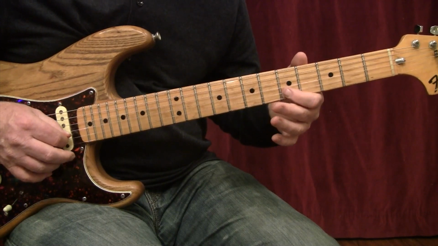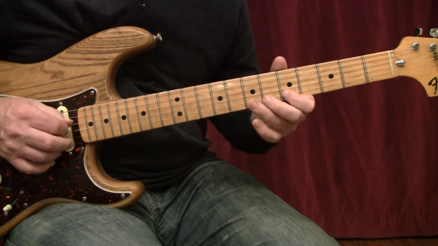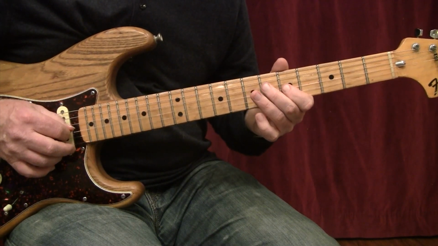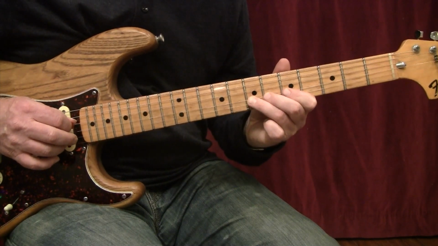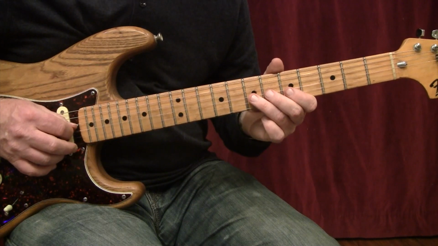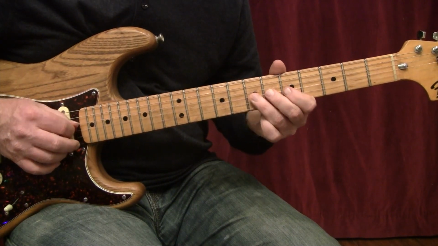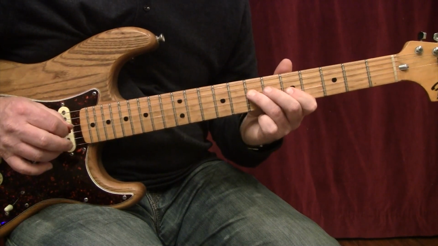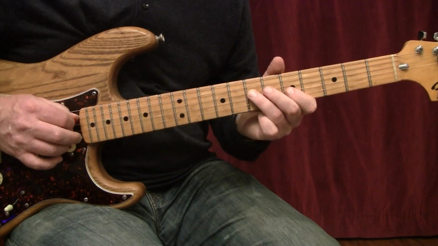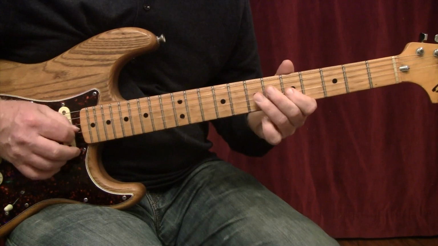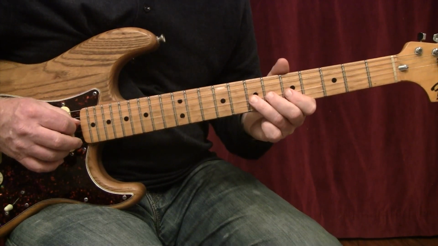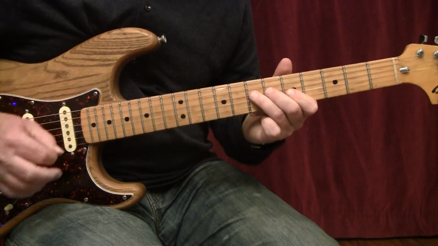We're going to have the 5th fret, 7th fret, 5th fret, 7th fret, and there's our target on the D. And then we're going to go D, C, and targeting the A for the 11th bar. D, A.